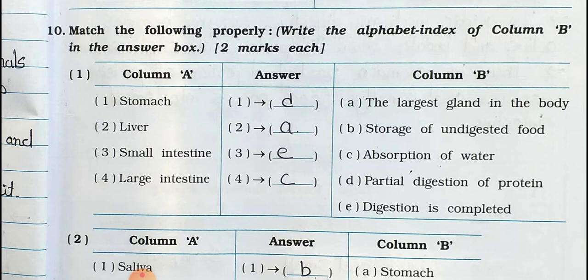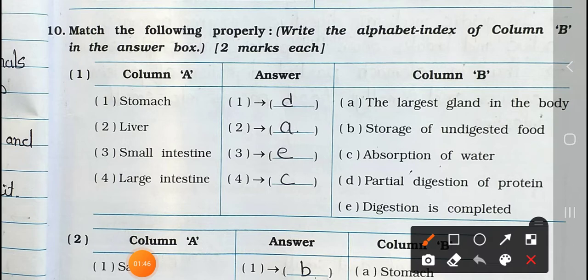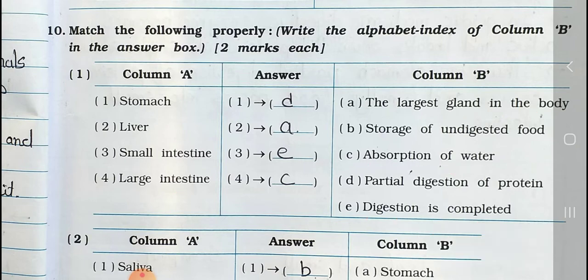Number 1. Stomach. Match with D, partial digestion of protein. Number 2. Liver. Match with A, the largest gland in the body. Number 3. Small intestine. Match with E, digestion is completed. Large intestine. Match with C, absorption of water.